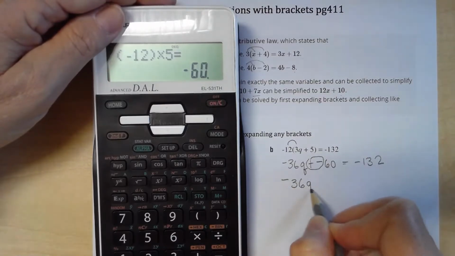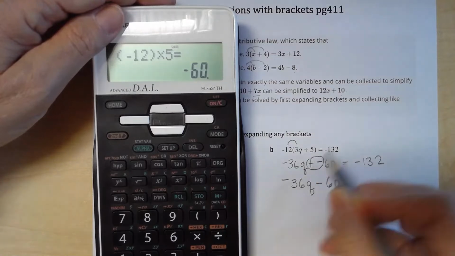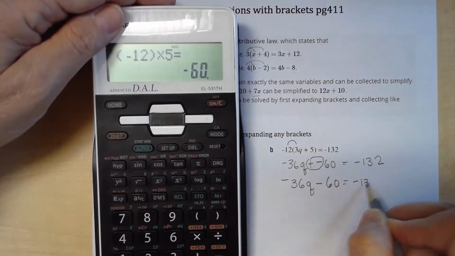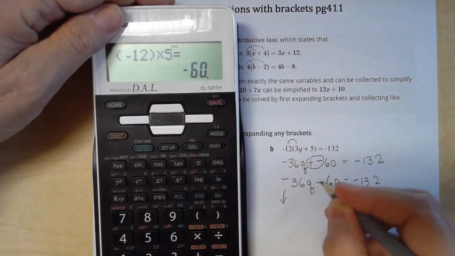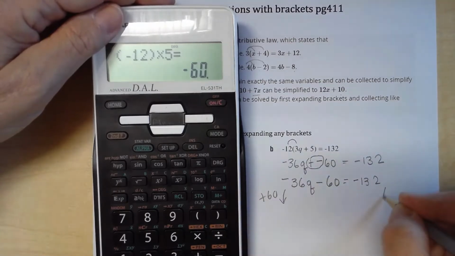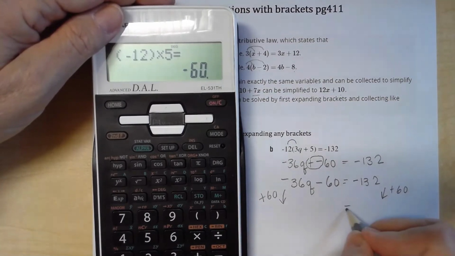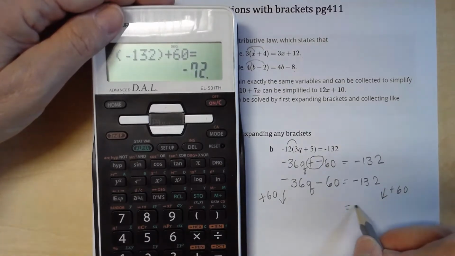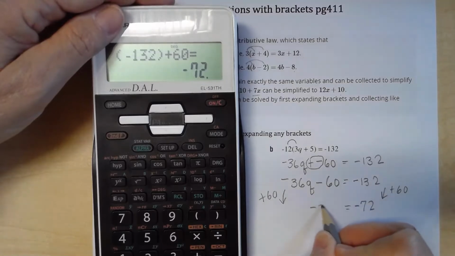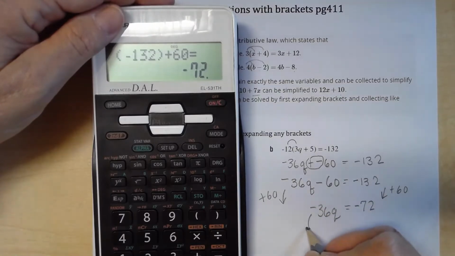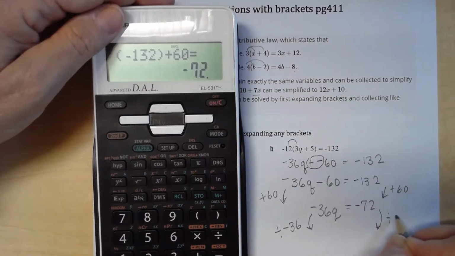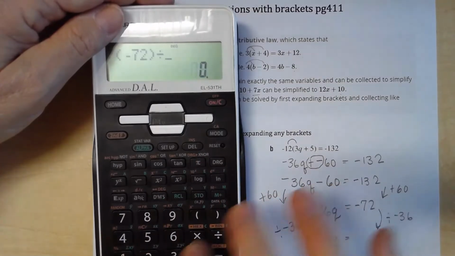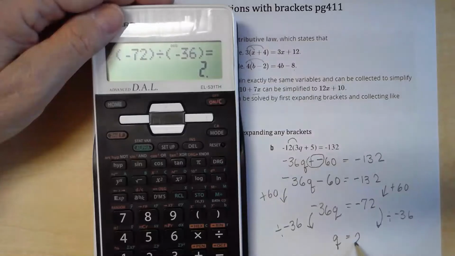I would probably change that. Maybe I would have recognized right from the start to put a minus sign there, but if I didn't, I'd change 2 signs between 2 numbers. Now I have to add 60. So I need to be super careful on this side and put negative 132 plus 60, negative 72 was negative 36q. And I need to be careful to divide by negative 36 because that's the number that's in front of the q. So I get positive 2.